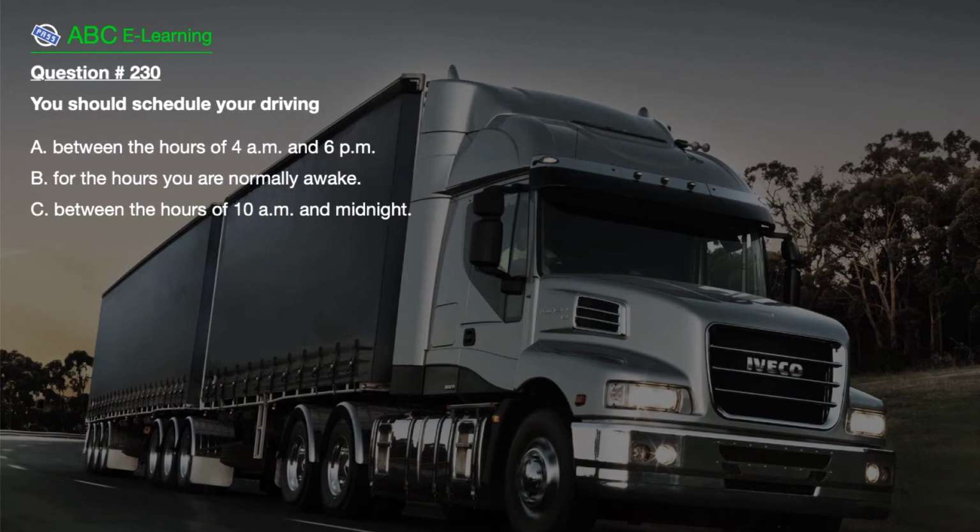Question number 230. You should schedule your driving: A. between the hours of 4 a.m. and 6 p.m., B. for the hours you are normally awake, C. between the hours of 10 a.m. and midnight.